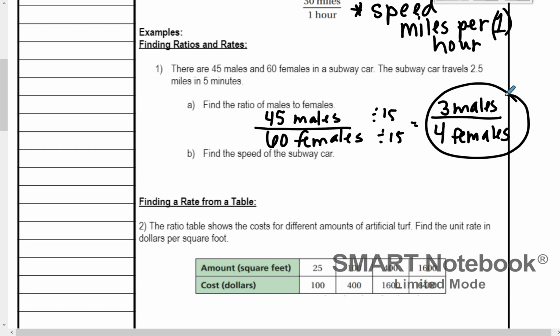All right, pretty simple. Next one, we are finding the speed of the subway car. So they tell us it's 2.5 miles per 5 minutes. Whenever we want to do speed, if they don't tell us what we want it in, we always want it in miles per hour. So we can get 5 minutes to be an hour by getting it to be 60 minutes.